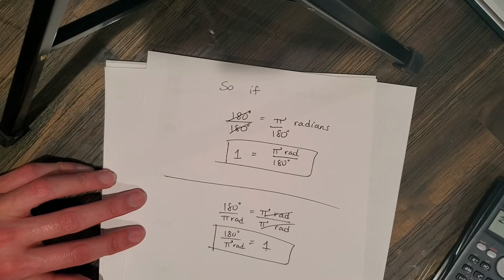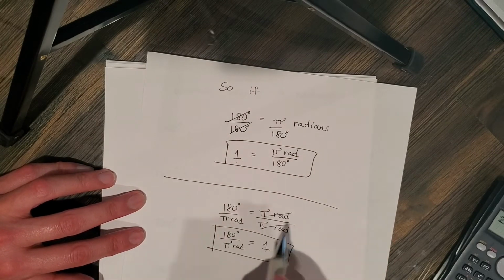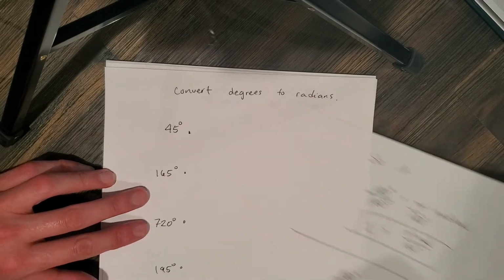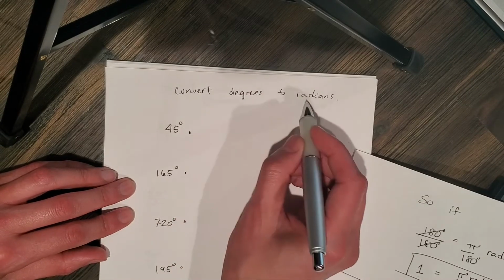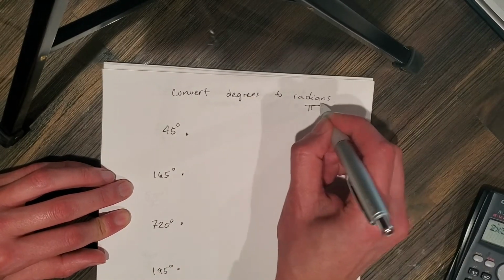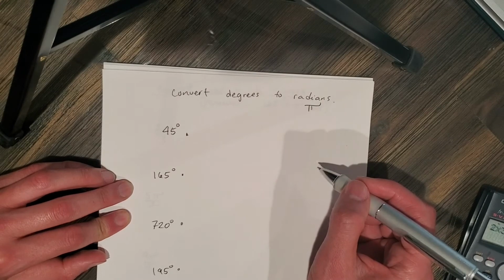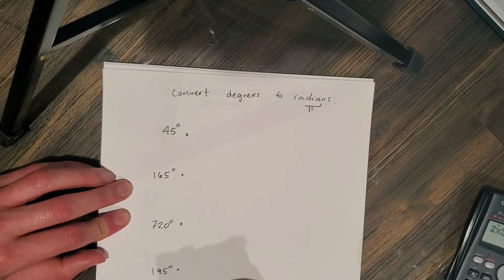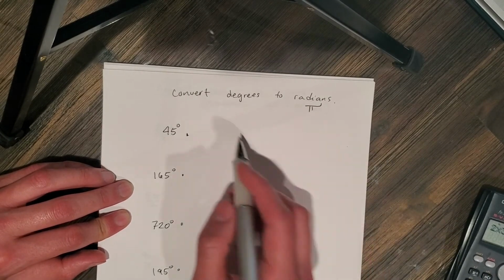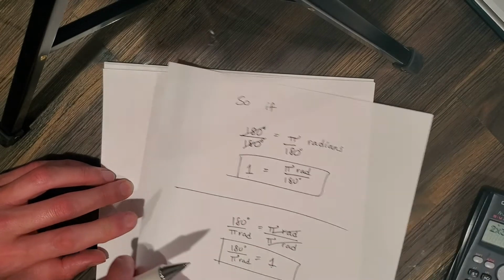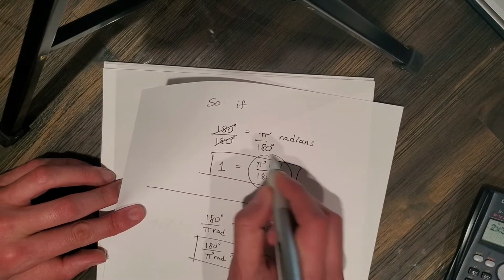Those right there? Okay, it came from the 180 equals pi, remember? And so, notice here, if we're converting from degrees to radians, we always want to end up with pi in our answer. Okay, notice how none of these have the pi symbol, so that means we're going to have to end up with pi in our answer. So what do we do? We've got to use this equation right here.